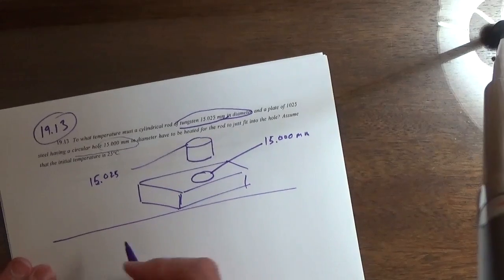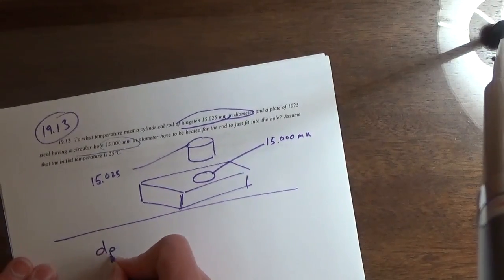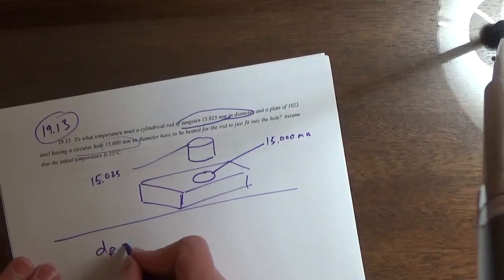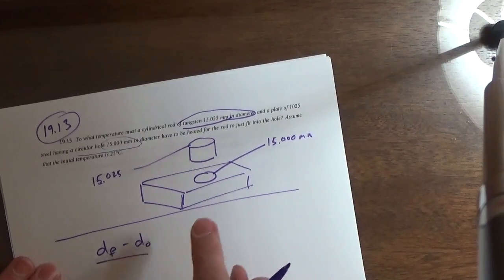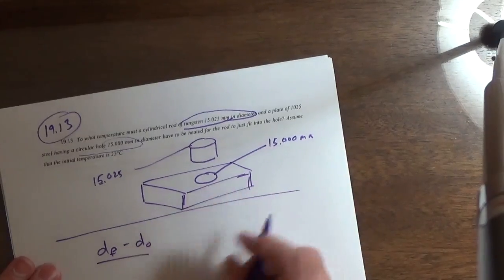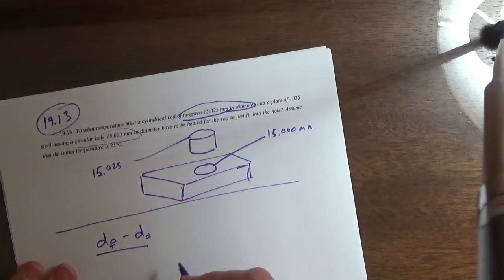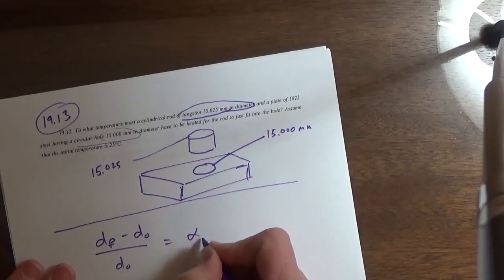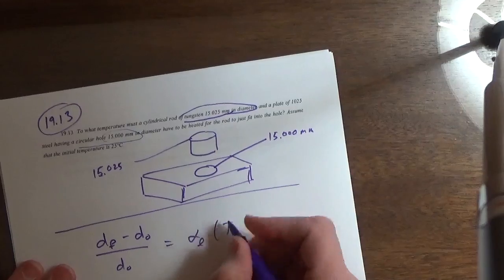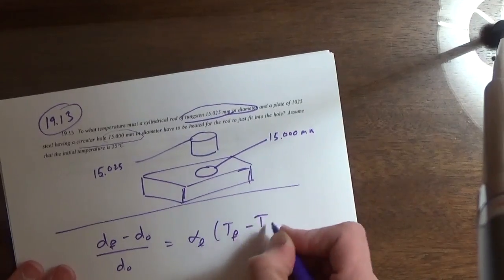This problem is relying on a linear change in the material size as a function of temperature. So we have this equation, alpha L T F minus T0.